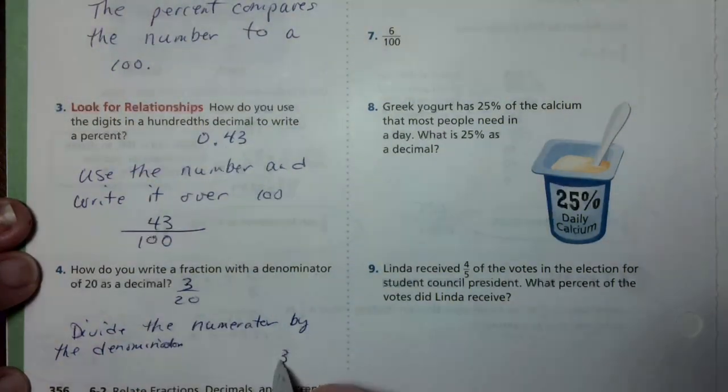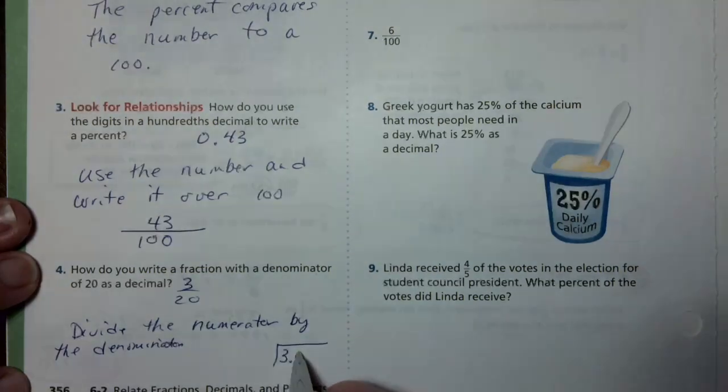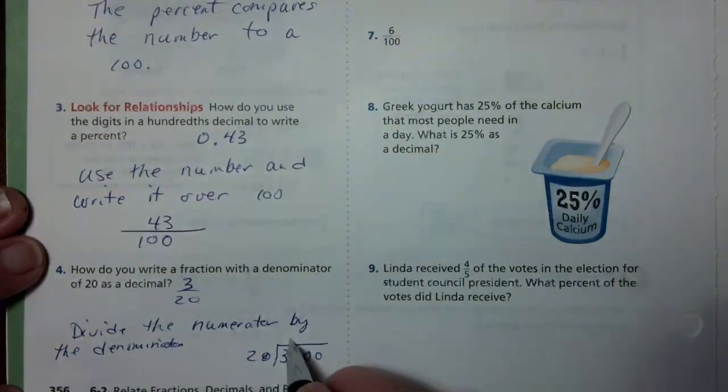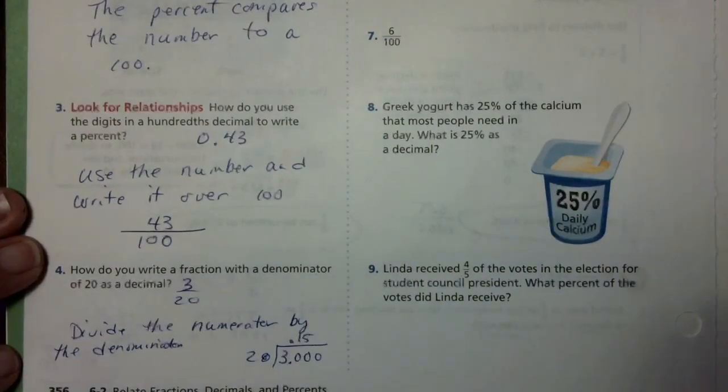So it's 3.000 divided by 20. Make sure you show me the correct dividend and the correct divisor. And it ends up, by the way, as 0.15.